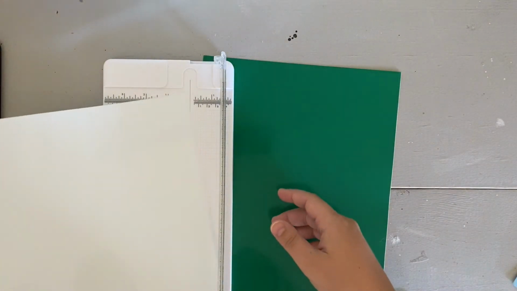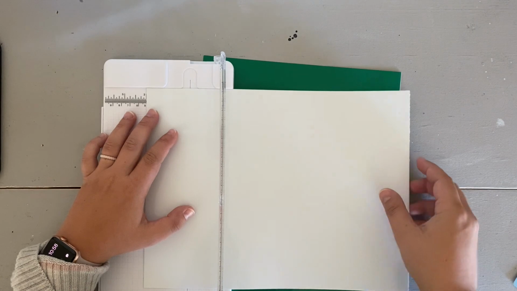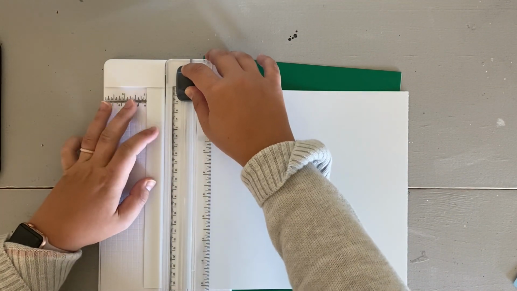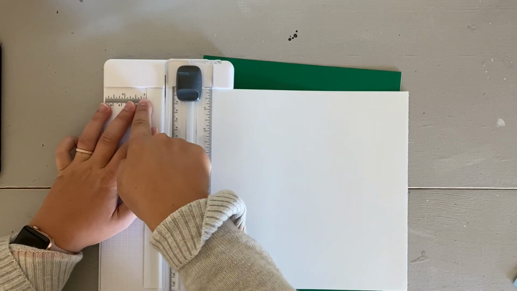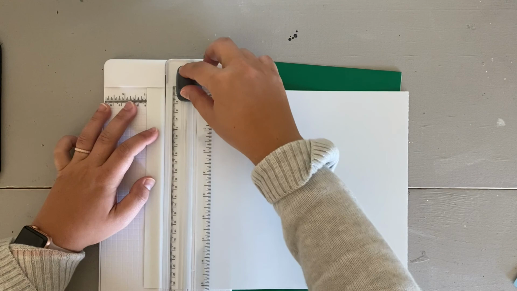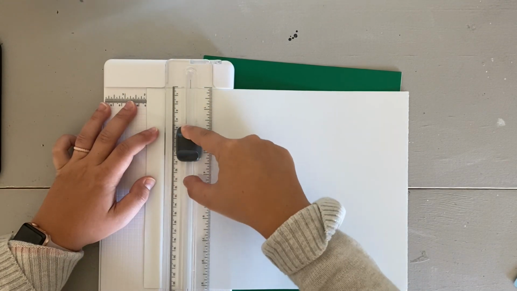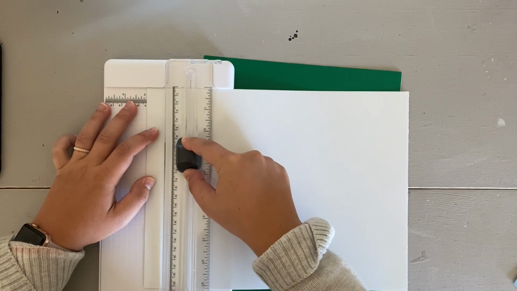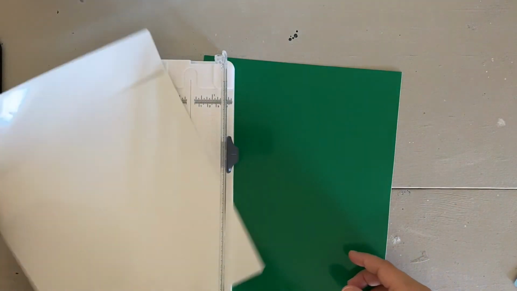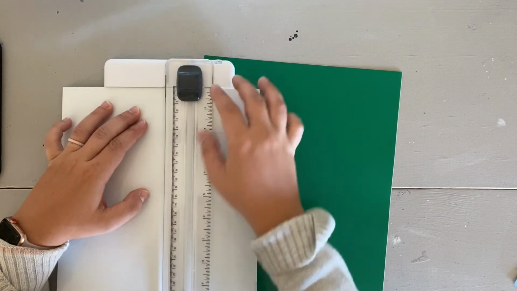I love to use the paper trimmer because it just keeps everything straight. So I'm gonna go ahead and cut this. The first one only needs to be 2 by 3. So I'm gonna cut, I bumped it up to the 2 here, then I'm gonna stop at the 3 right here, which is super nice. Another great reason to use the paper trimmer, can get really precise cuts. And then I'll just turn it over and cut it to size.